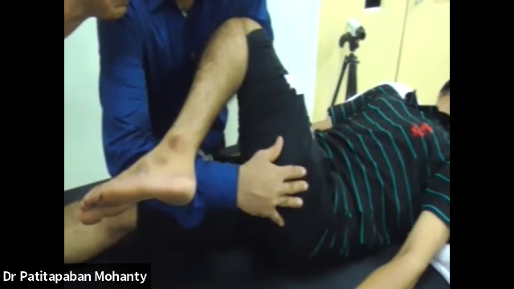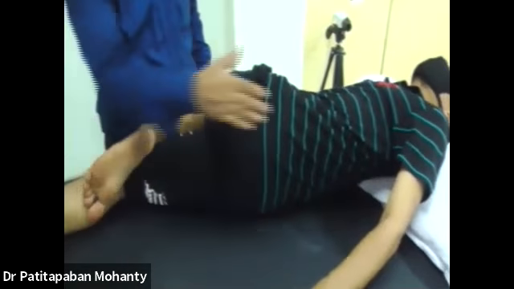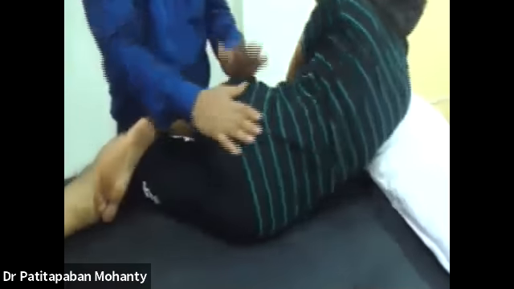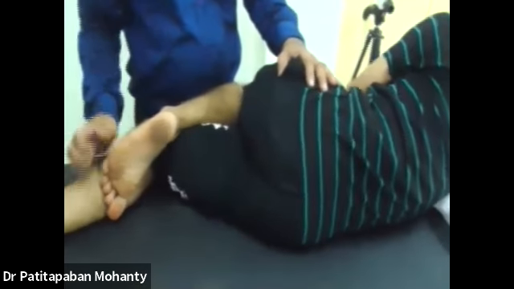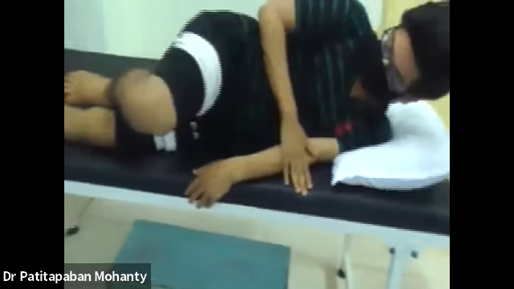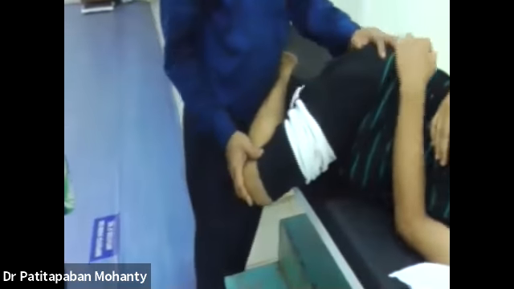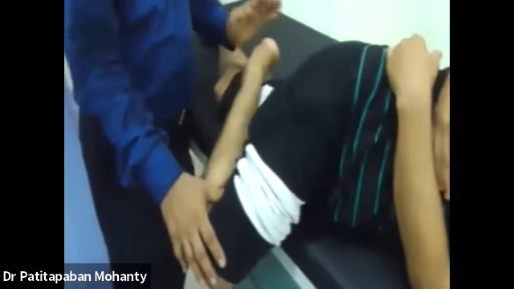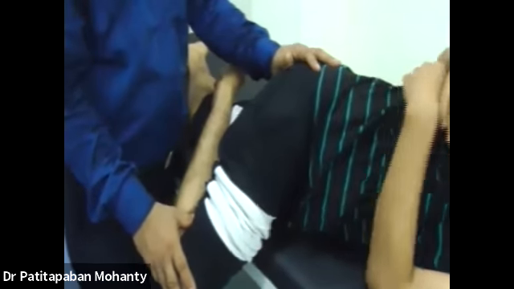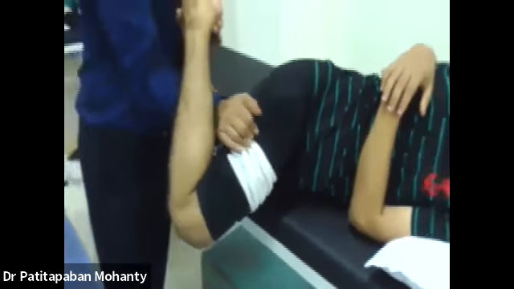So these are the various ways. And there is another alternative also, by using MET in sidelying. Make the subject lie in the sidelying position at the edge of the bed, hip flexed to 60 degrees, thigh adducted, foot behind the opposite knee. In this position, internally rotate. Try to move the foot out.